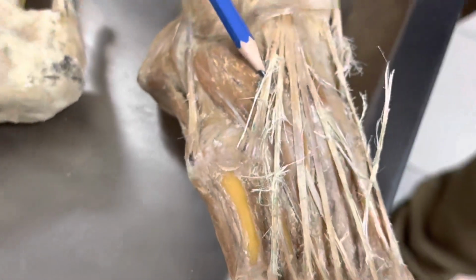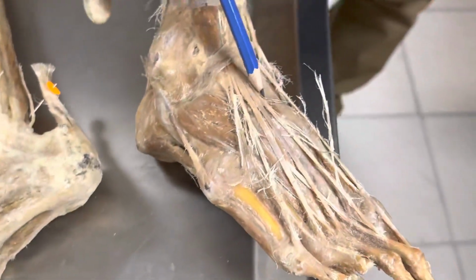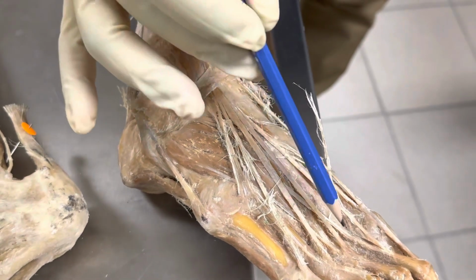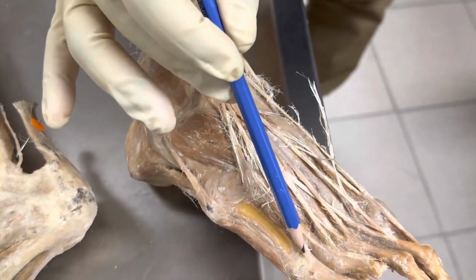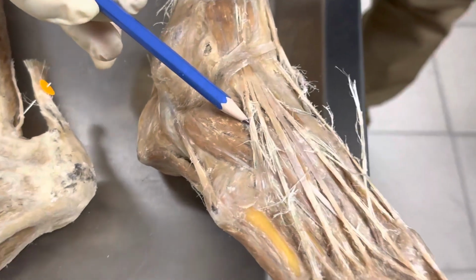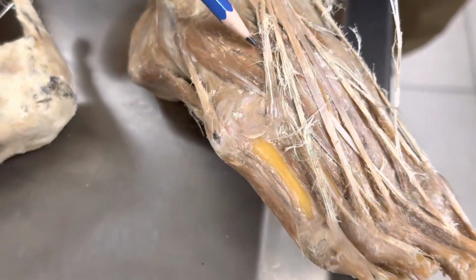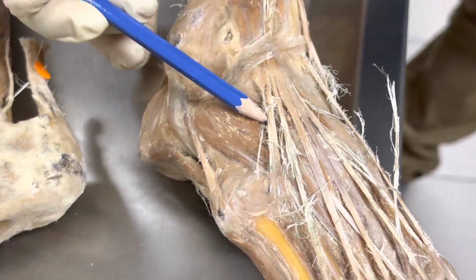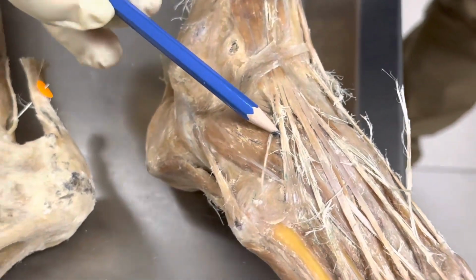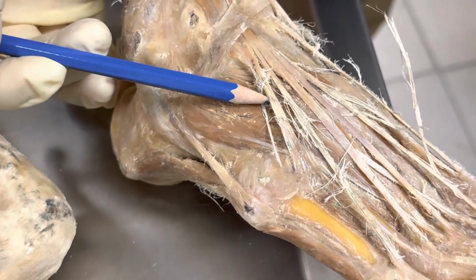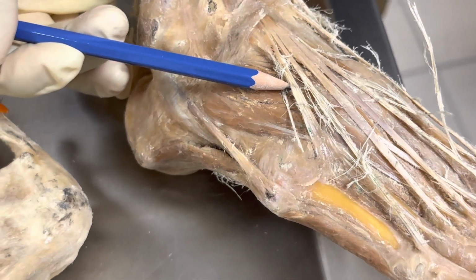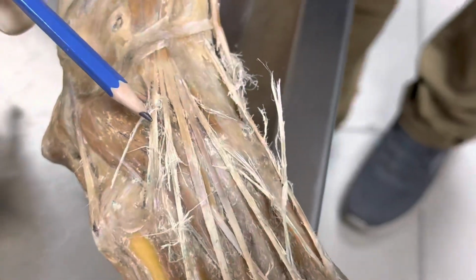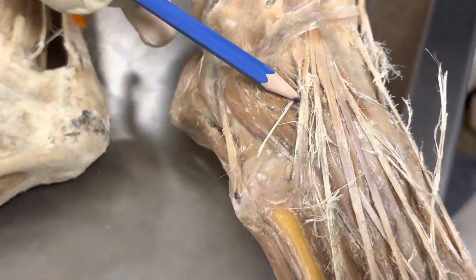These are the 4 tendons of the extensor digitorum longus, going to 4 different digits. Then this one is not going to the digits, rather it goes to the base of the fifth metatarsal, and this is the peroneus tertius. In other words, it is the most lateral muscle of the anterior compartment. So most medial is tibialis anterior, and most lateral is the peroneus tertius.